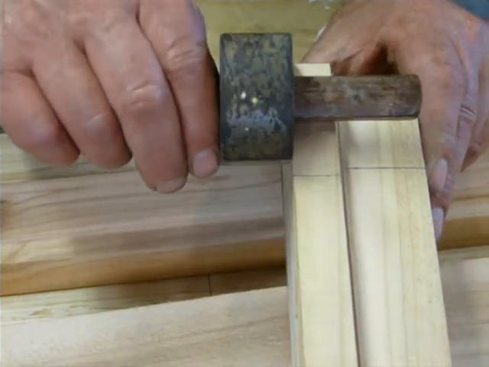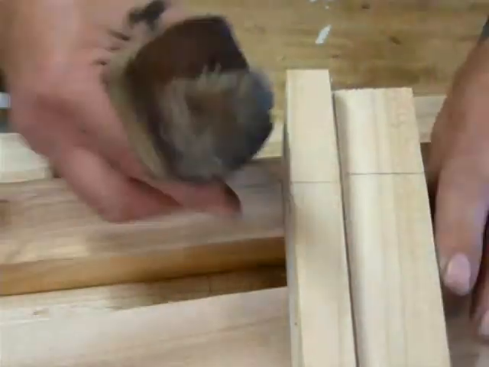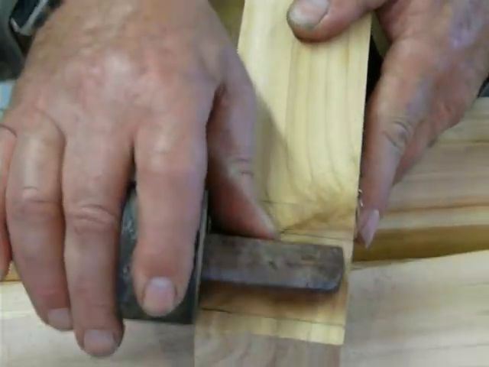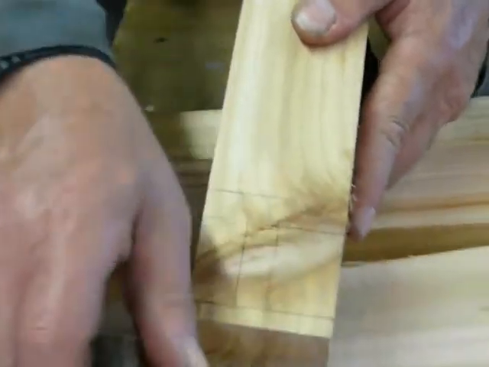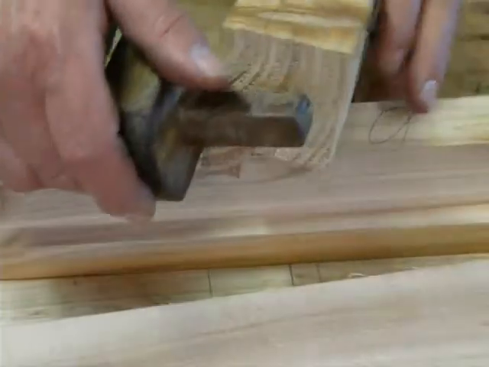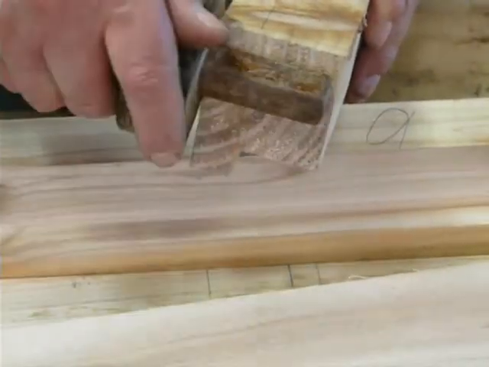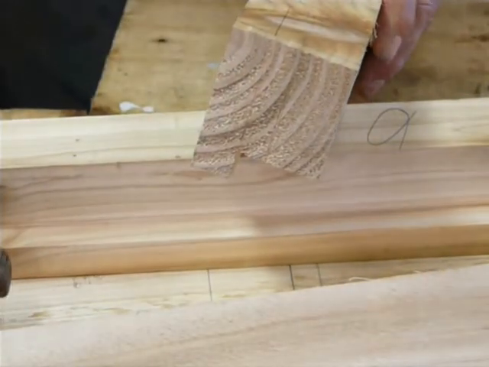That's about right. So then what you do is you just mark like that and down the front like that.